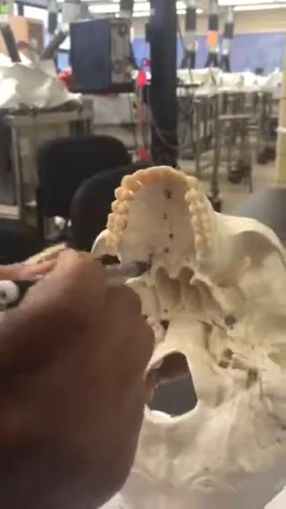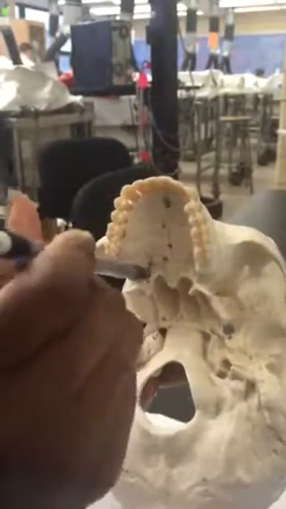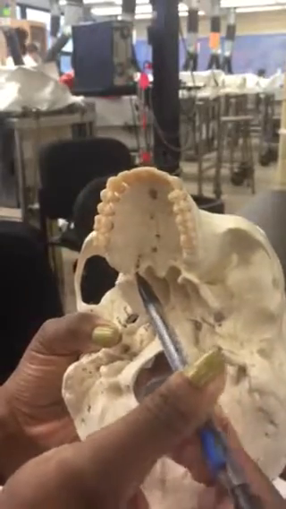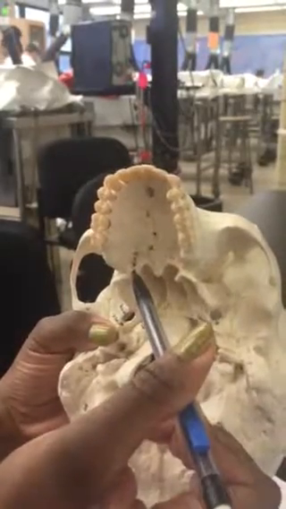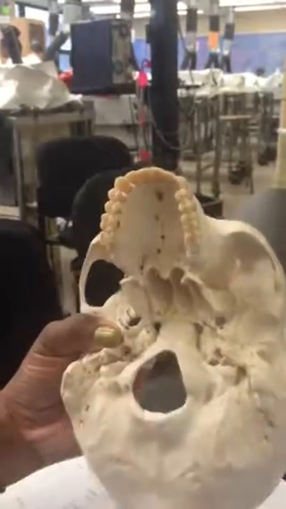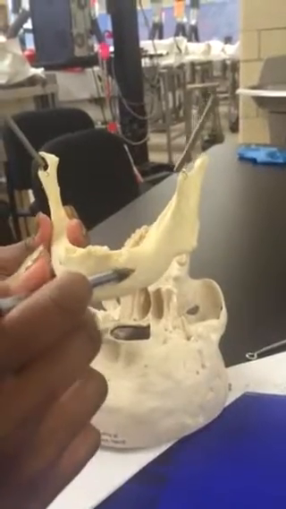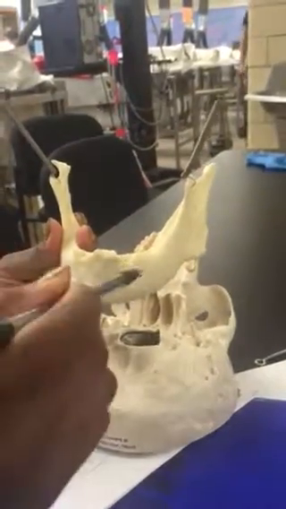We have our greater palatine foramen, which V2 is going to pass through. We have our lesser palatine foramen, which is also V2. We have our mental foramen, which V3 is going to pass through.